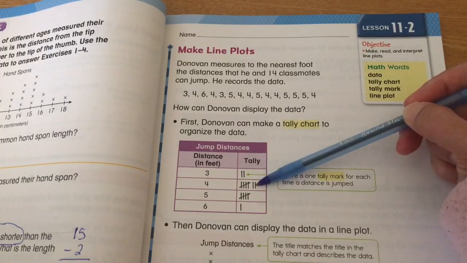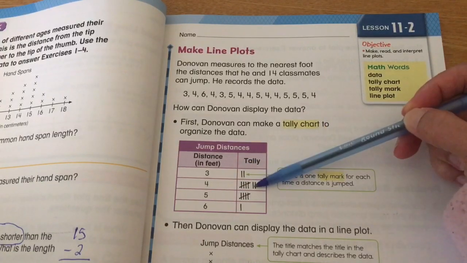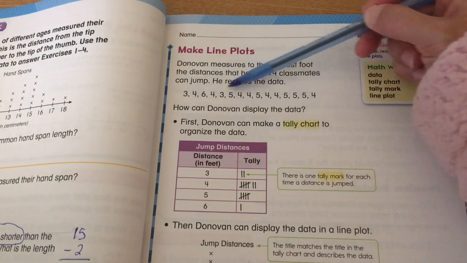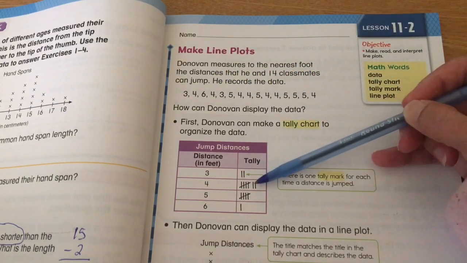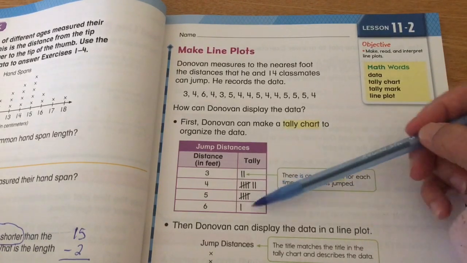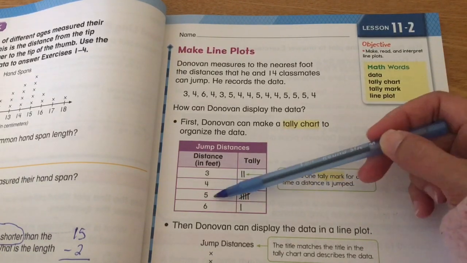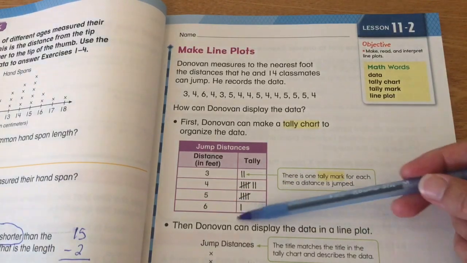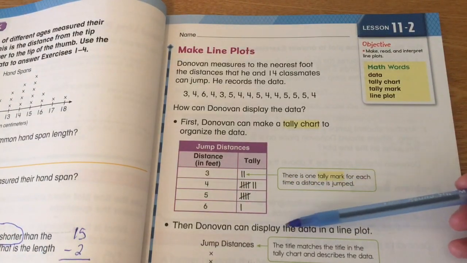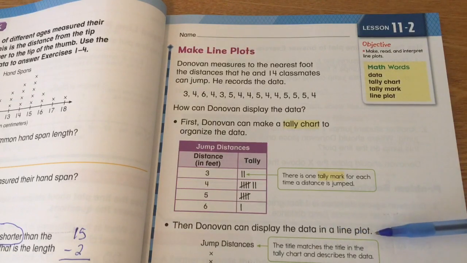7 students could jump 4 feet. And we can find it here. 1, 2, 3, 4, 5, 6, 7. And here they did it here. 5, 6, 7. 5 students could jump 5 feet, and 1 student could jump 6 feet. Then Donovan can display the data in a line plot.